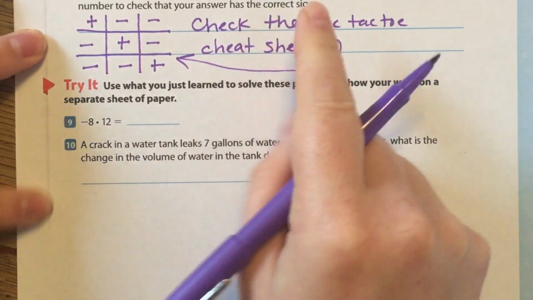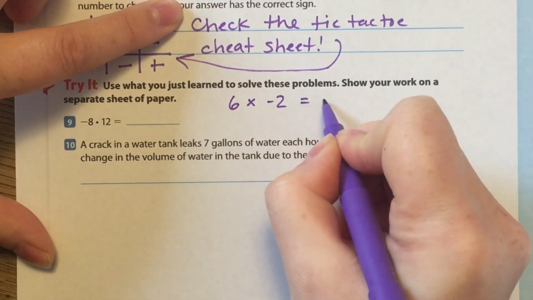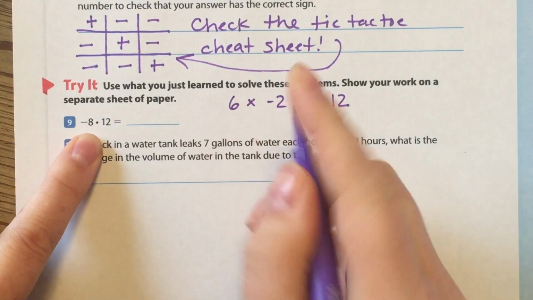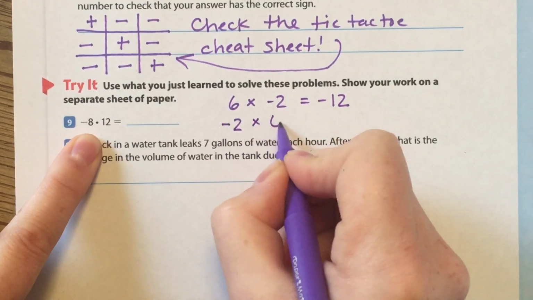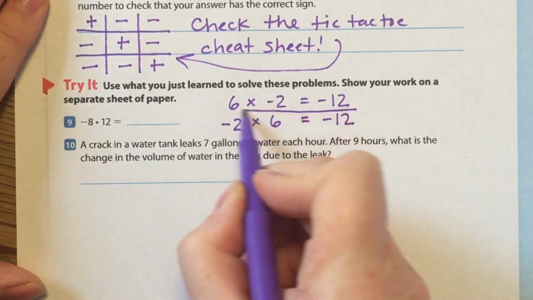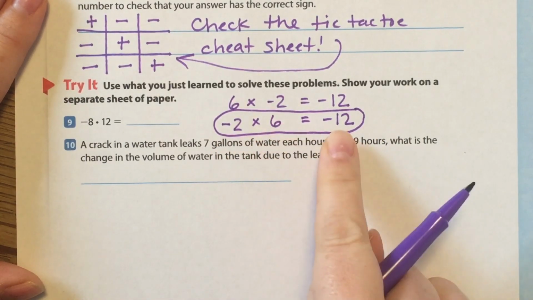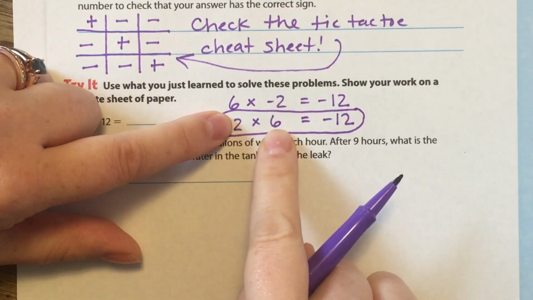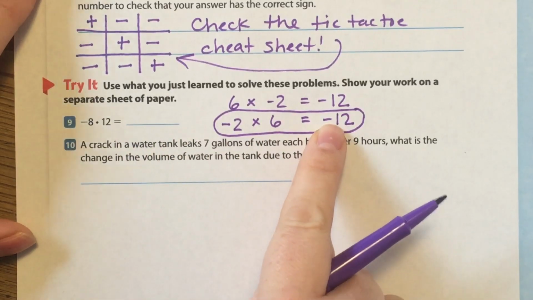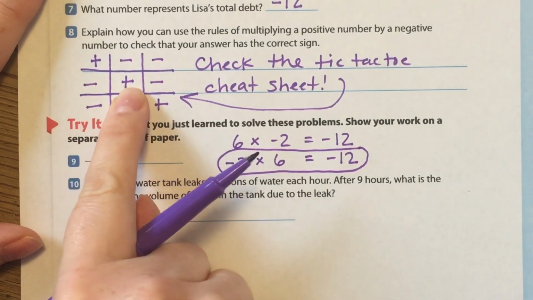What we just did was 6 times -2, which equals -12. I'm going to switch these two numbers so that the negative number comes first like it does here. Negative 2 times 6, which I know is also negative 12. So I'm going to be looking at this one as my guide. When I multiply a negative by a positive, the outcome is negative. It's like you're multiplying 2 by 6 to get 12, and then turning the answer negative. And that also works with your little tic-tac-toe board, because a negative times a positive is a negative.